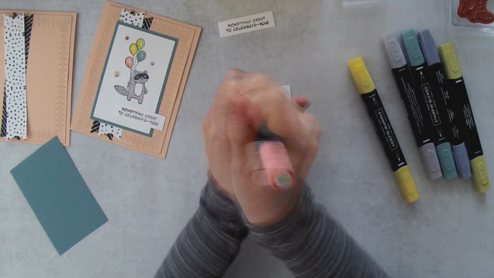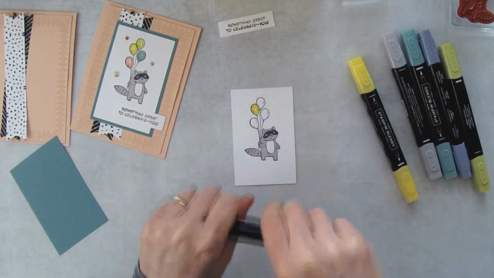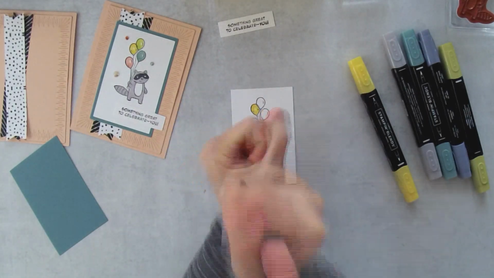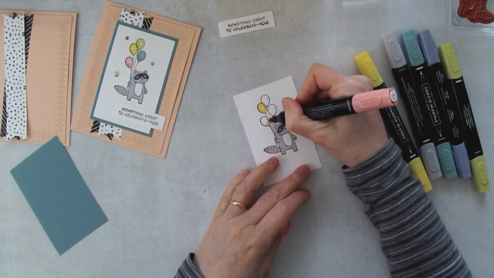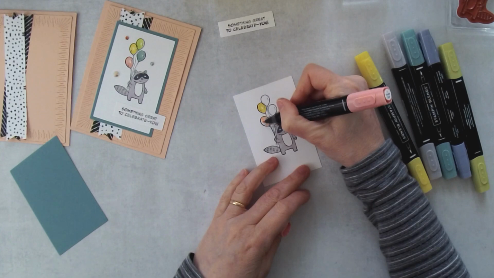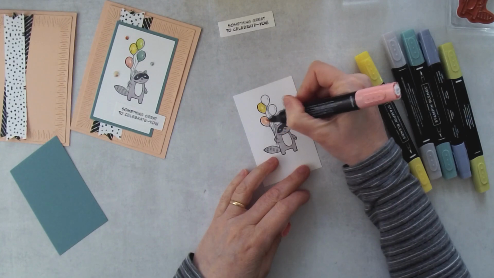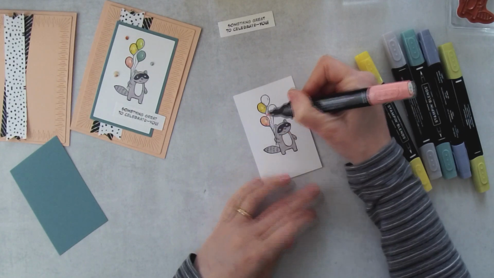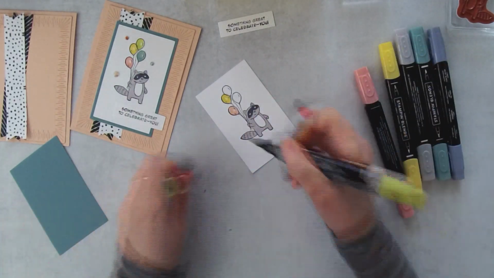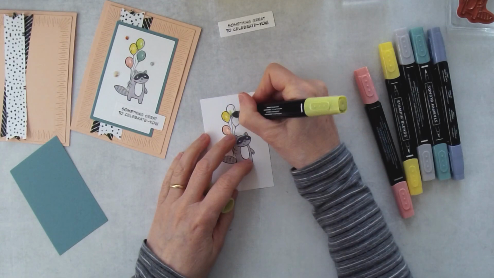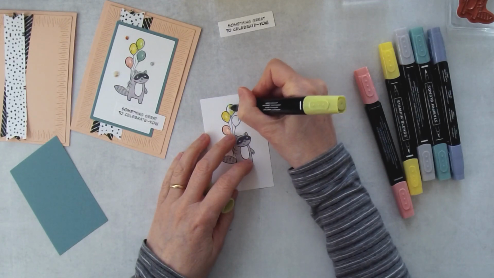So basically this is Calypso Coral Light, and this Calypso Coral, all my caps open easily except for this one. Again, I'm doing the same thing right next to my shaded spot. I'm just gonna leave a space. Okay, I'm gonna come in with Lemon Lime Twist and do the same thing, just always leaving a little bit of white.